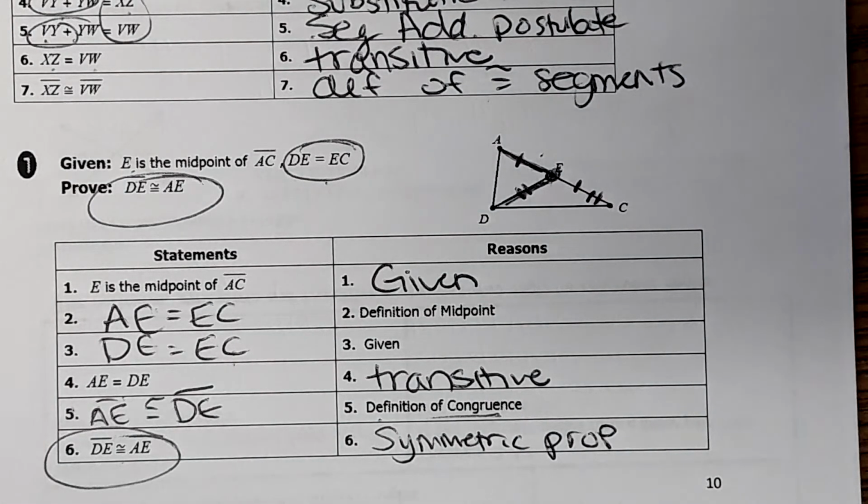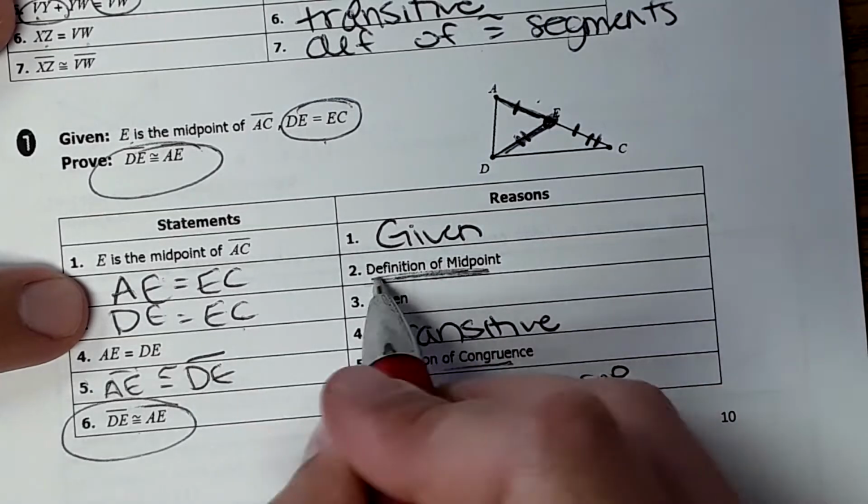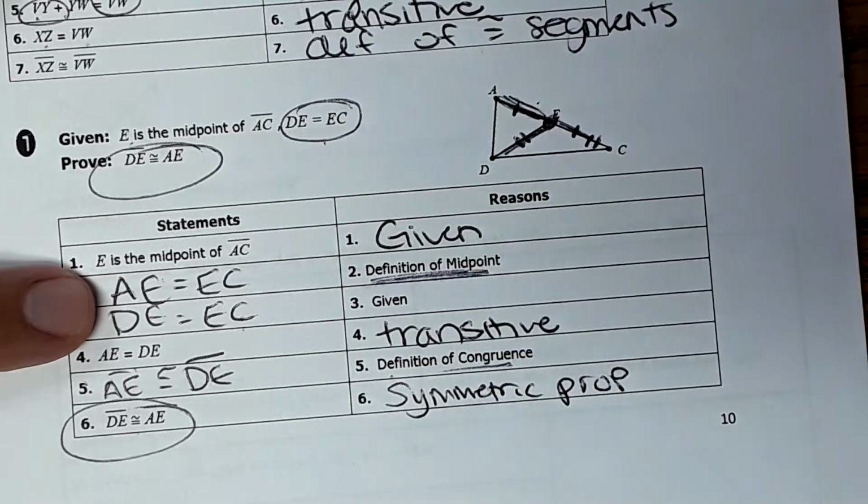Okay. Yes, Chris? How do you get the second statement? The second statement, AE equals EC. So they told us that E is a midpoint, and this said definition of midpoint. So because E is a midpoint, then AE equals EC, and that's why I put that.